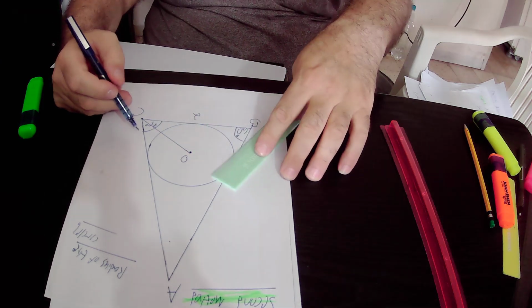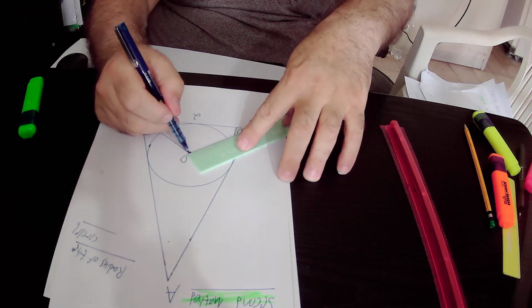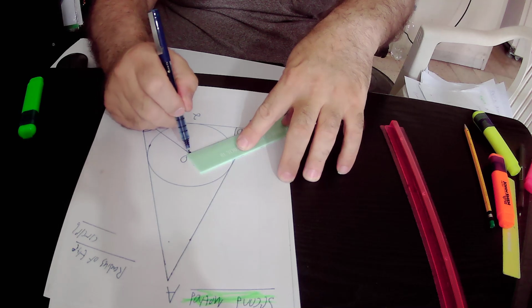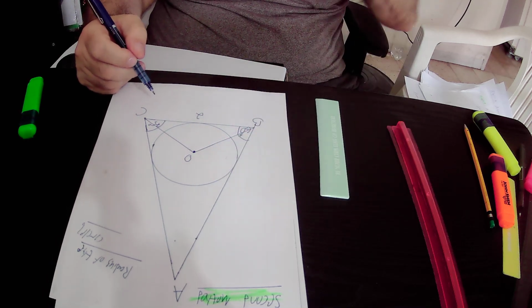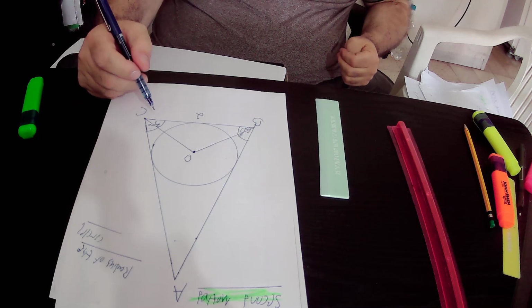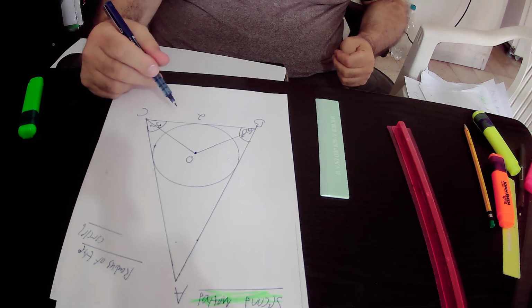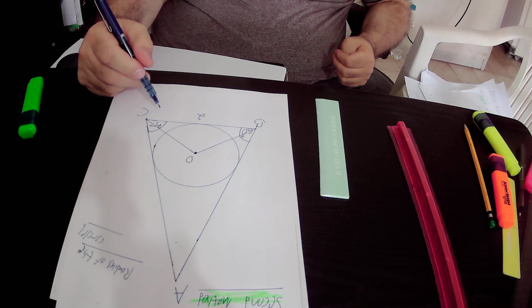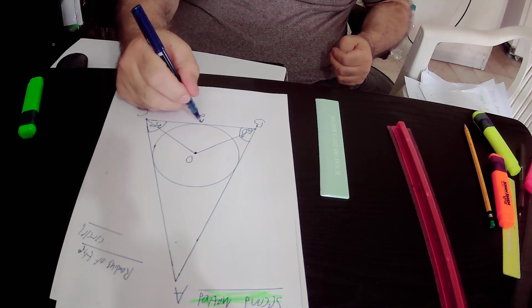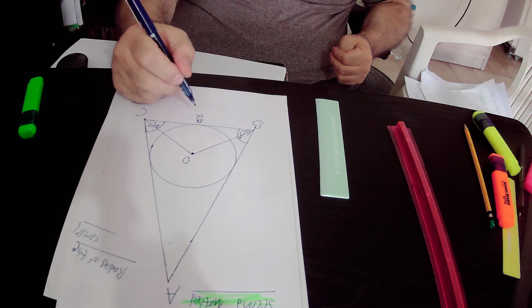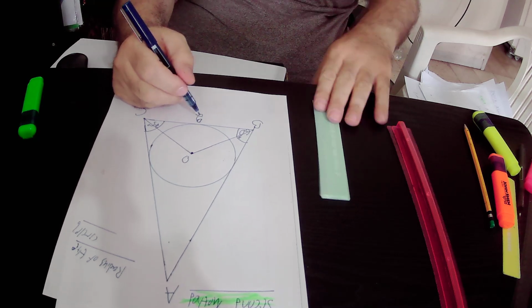We join points O and B together by a straight line. We define the point of tangency of tangent BC with this circle as point D, and we join points O and D together by a straight line.